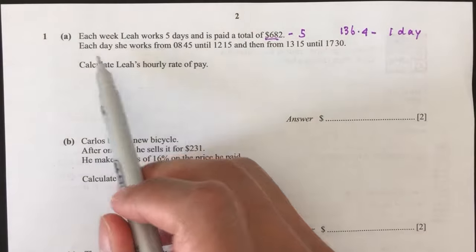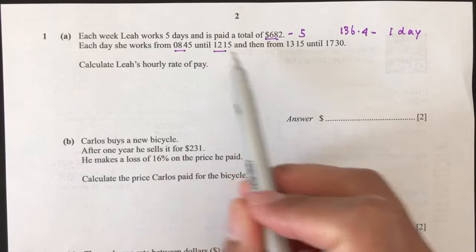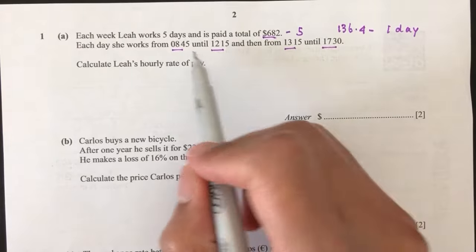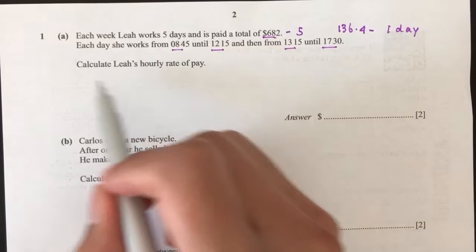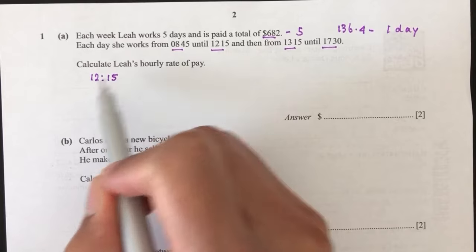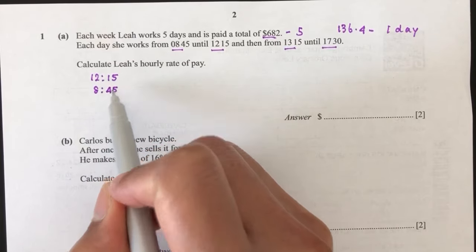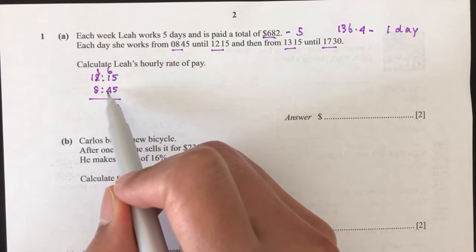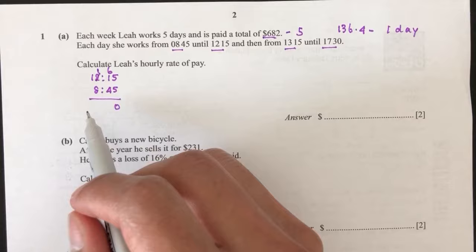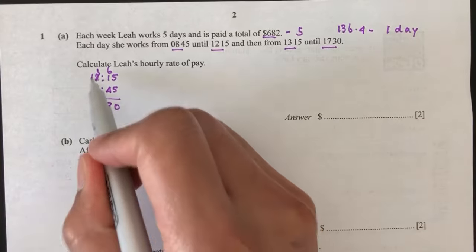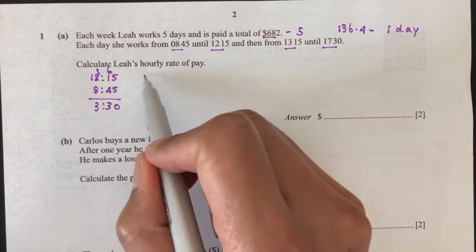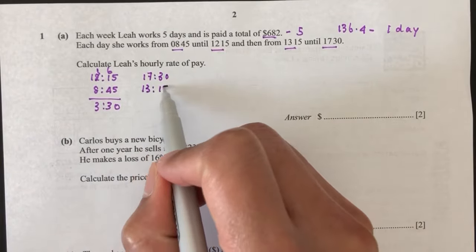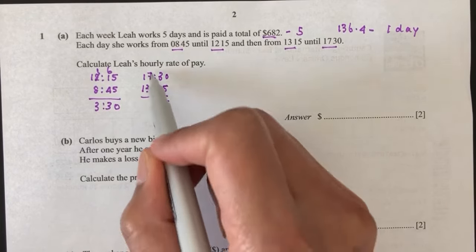Now, each day she works from this time to this time and then from this to this. So let's find out how long she works. Let's do one by one. So we do 12:15 minus 8:45. That will be 0. This is 1, 6. 6 minus 4 is 2. 2 plus 1 will be 3. And this is 3:30. And how about this one? That will be 17:30 and 13:15. So we will have 15 and 4.